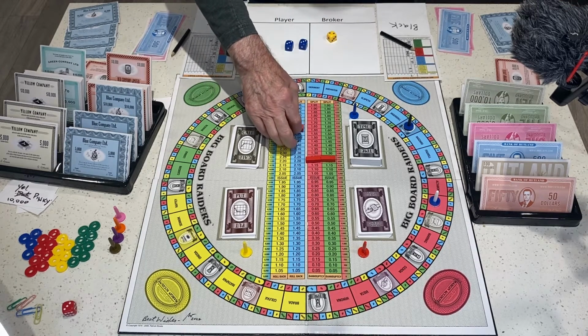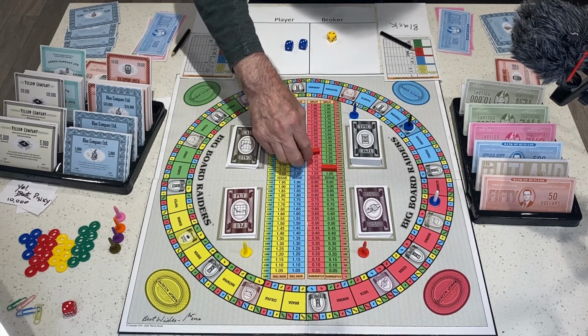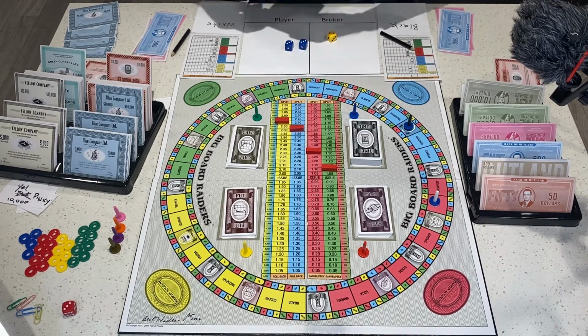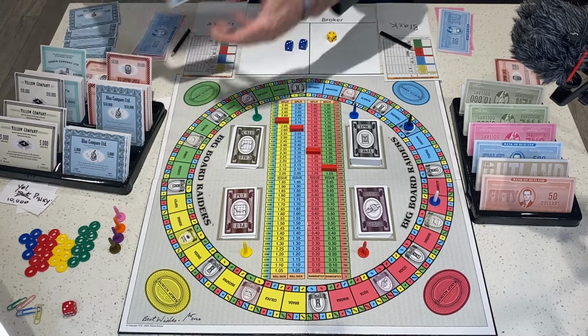Alrighty. This is Ms. Black. She is going to trade these common shares for preferred shares because she can.